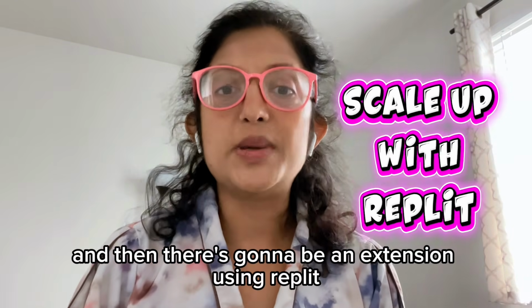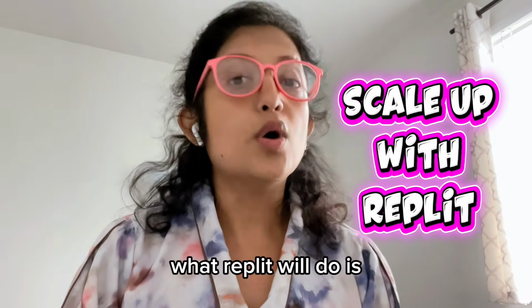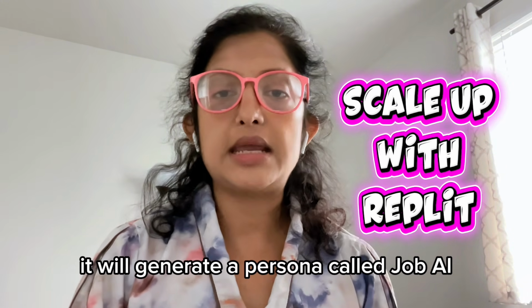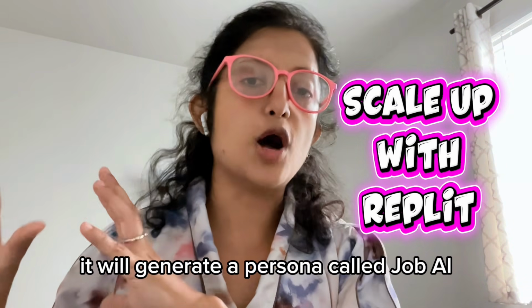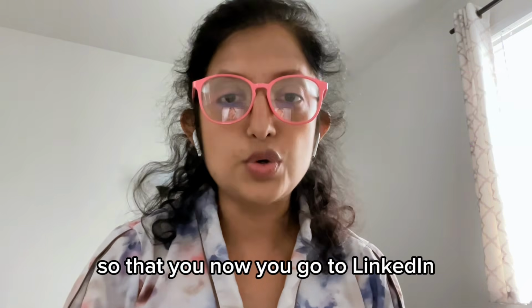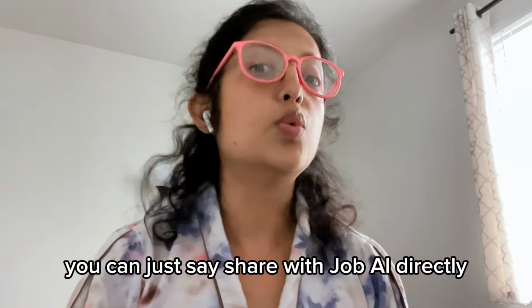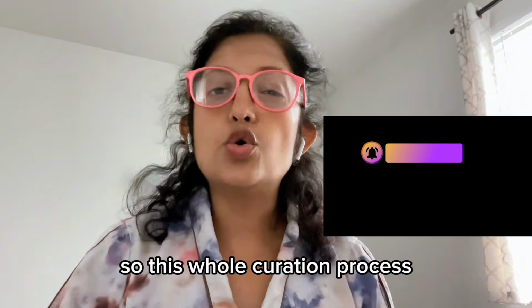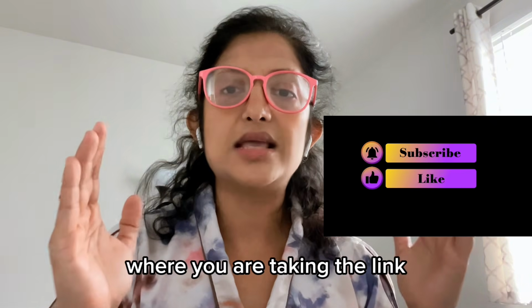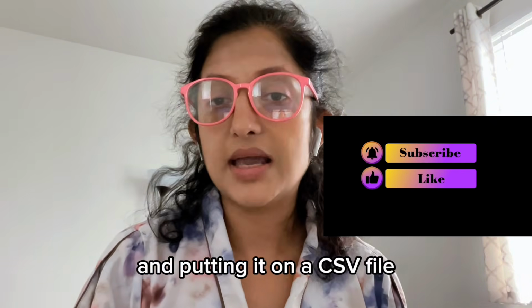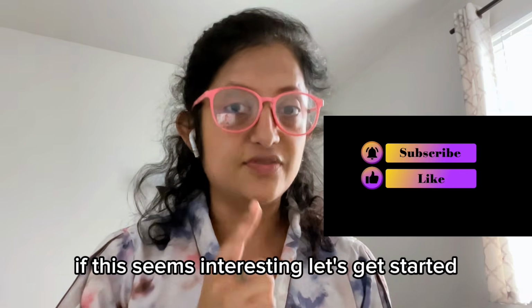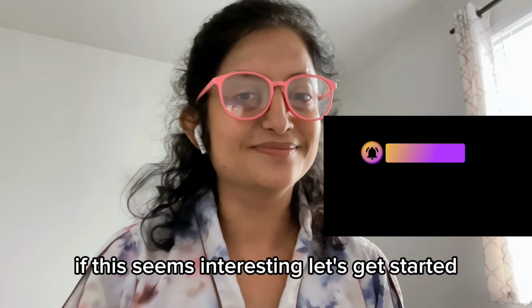And then there's going to be an extension using Replit. What Replit will do is it will generate a persona called Job AI, so that you go to LinkedIn, you can just say share with Job AI directly. So this whole curation process where you are taking the link and putting it on a CSV file, that will completely go away. If this seems interesting, let's get started.